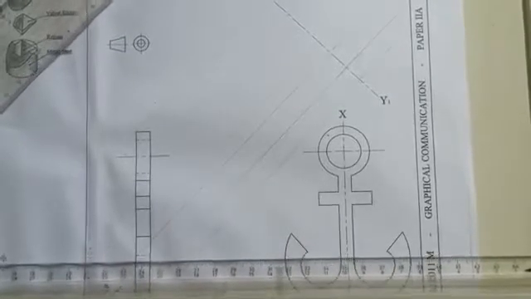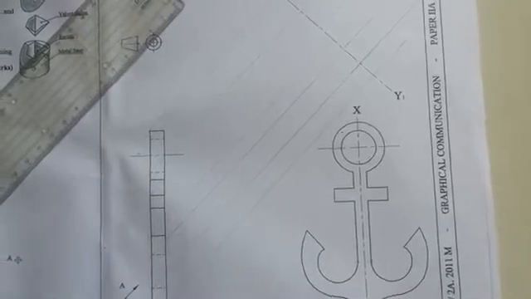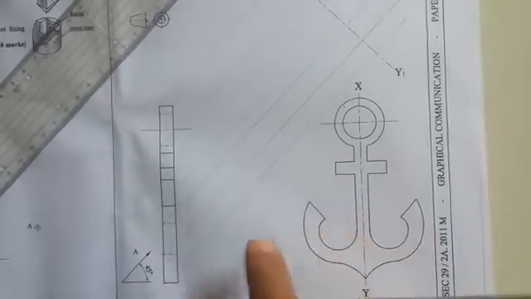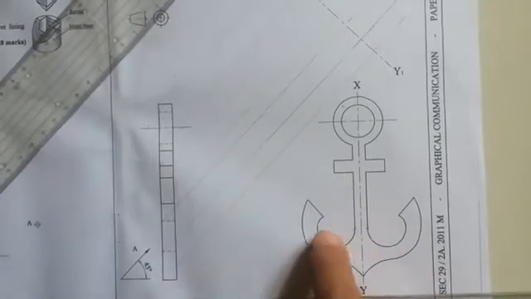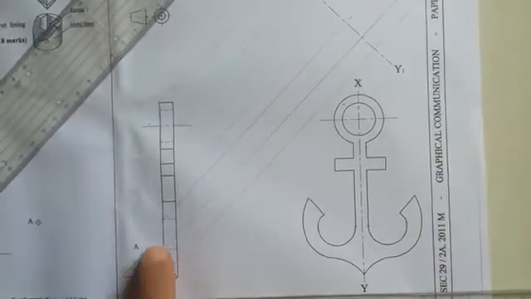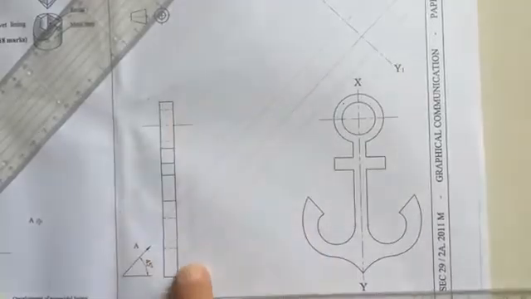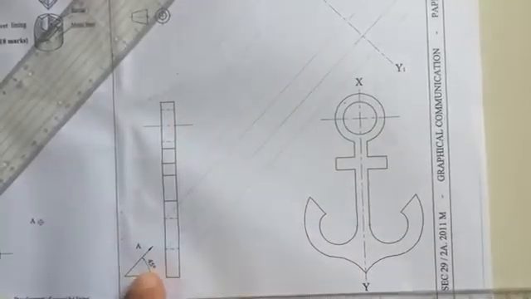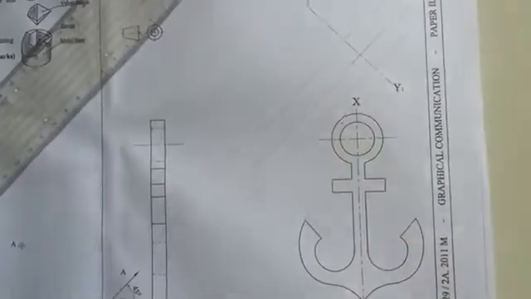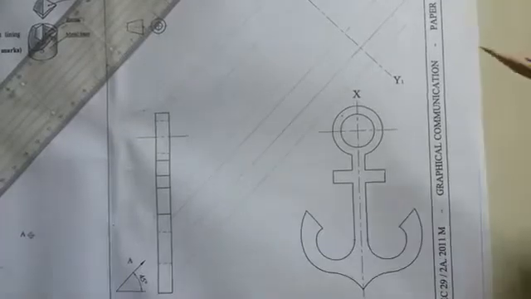In this lesson, I'm going to show you a few worked examples on auxiliary views from past papers. If you look at this view, we've got a front view and a side view of this anchor shape, which is a prism. This is the front face of the anchor shape, this is the back shape, and they're identical. When you have prisms in this manner, an auxiliary view is much simpler to work out than other auxiliary views.